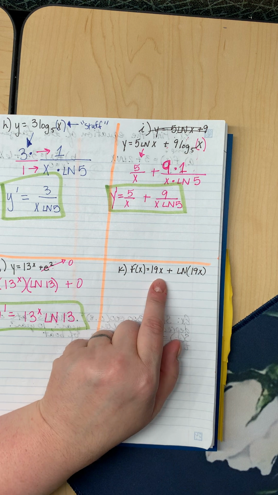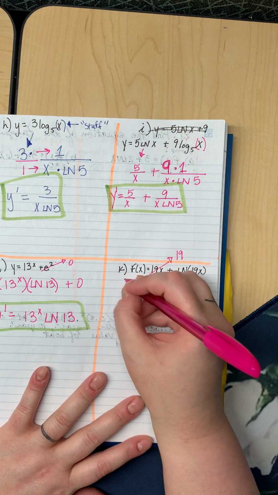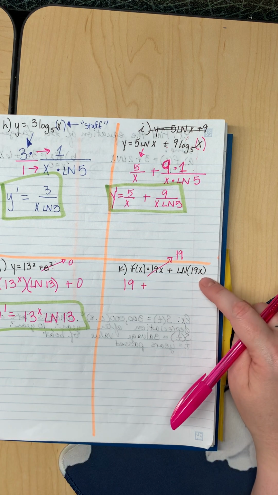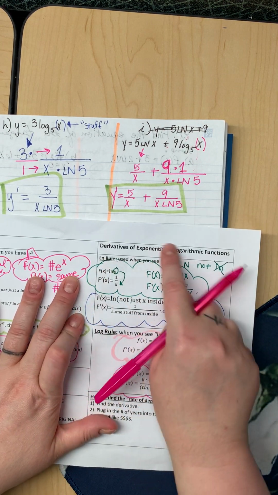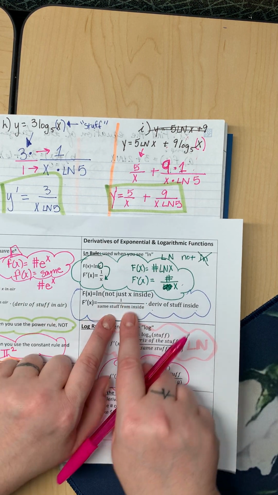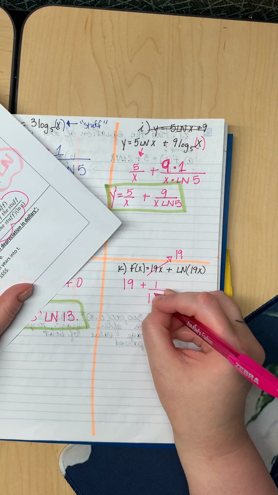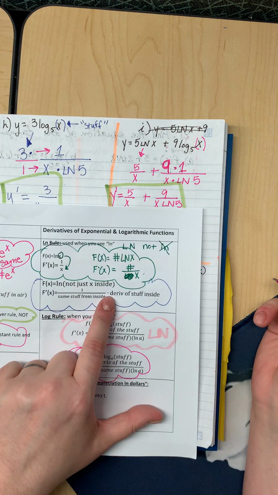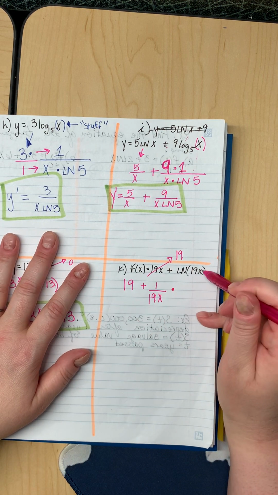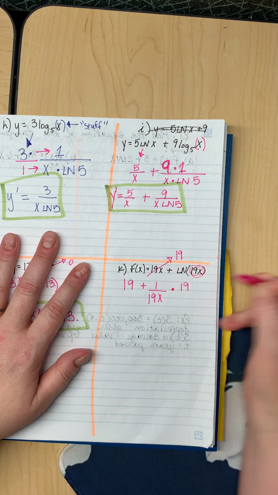It says 19 to the x. Well, we know what that is. It just goes to 19. Okay, so 19, plus sign, ln, with something more than just an x inside. Oh gosh, okay. So we're going to look at the ln rules, but when there's more than just an x inside, it's 1 over the stuff from the inside, 19x, times the derivative of the stuff inside, times the derivative of this 19x inside. Well, the derivative of 19x is just 19.